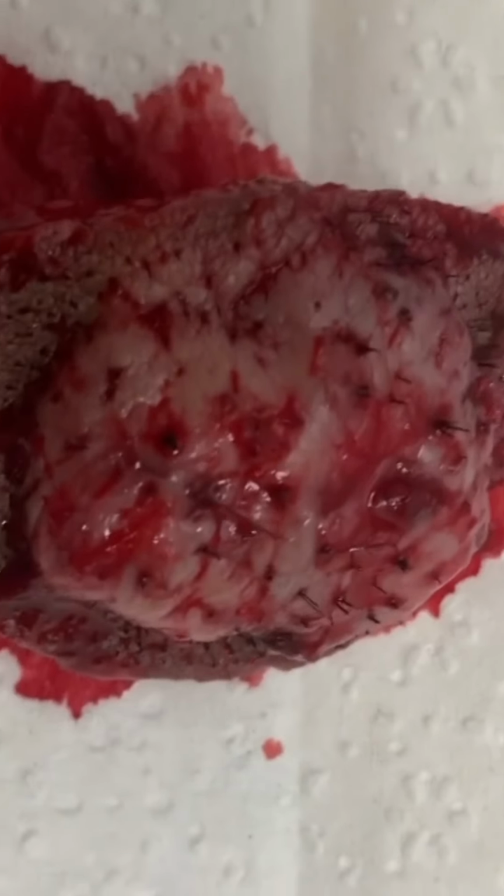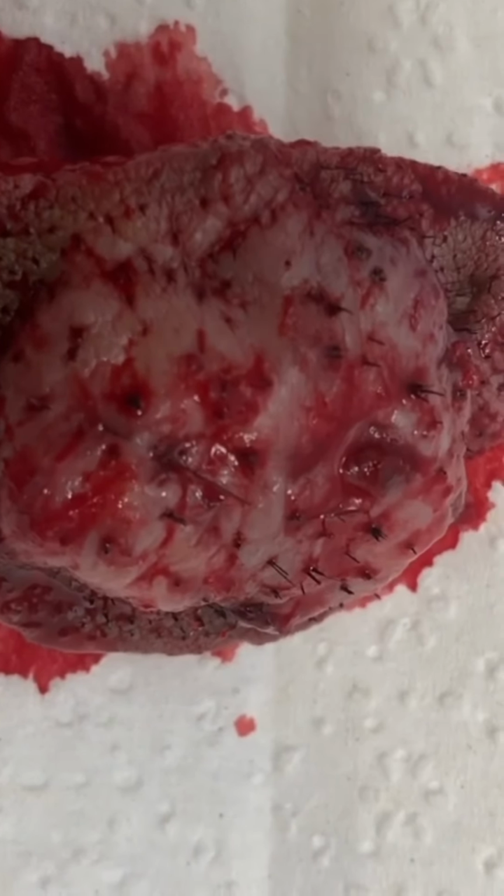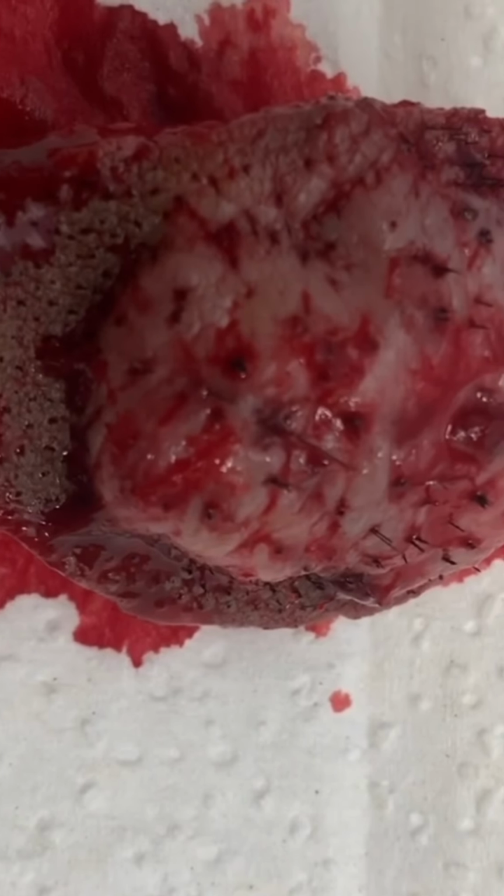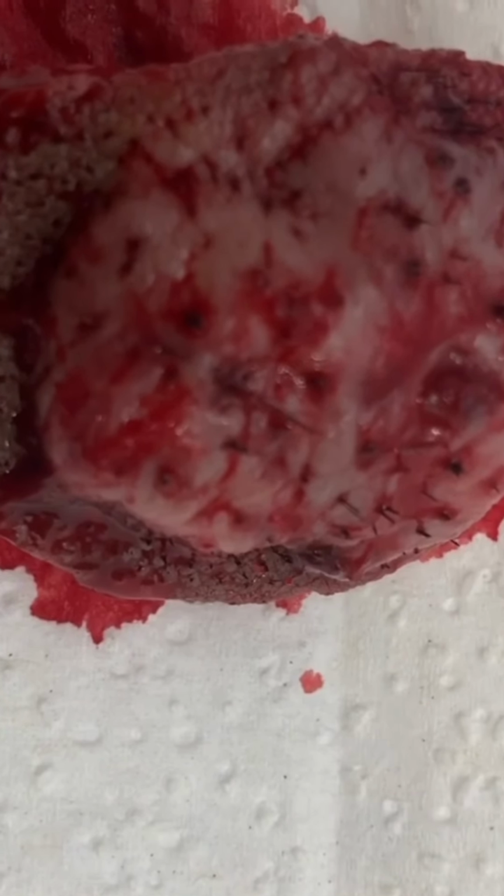And so we'll send this to pathology. You can see that it was a nice excision with a fairly clear margin, but I don't think it's going to be a tumor per se, but rather a keloidal reaction with scar. But we'll see, make sure it's not a tumor of any kind.